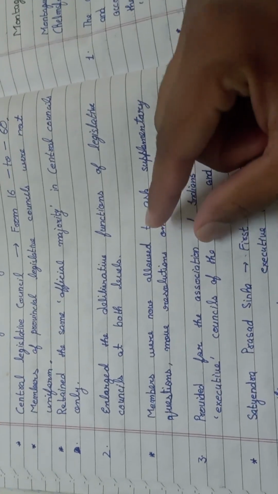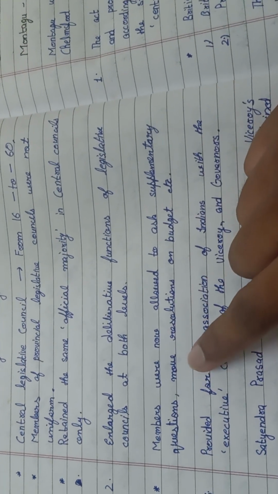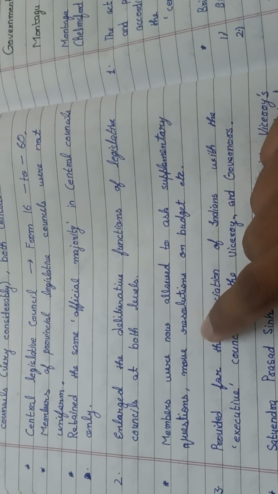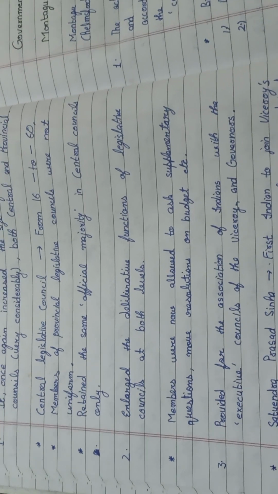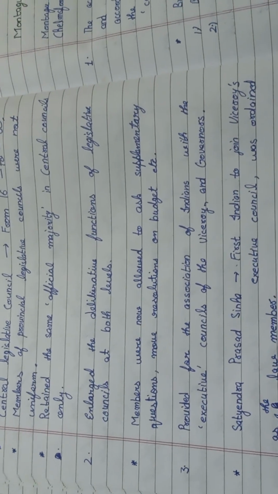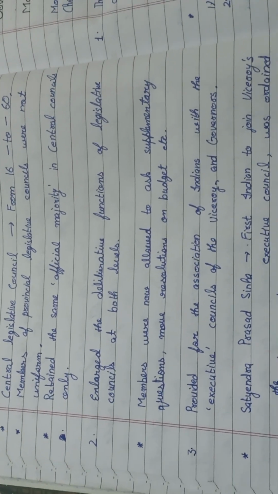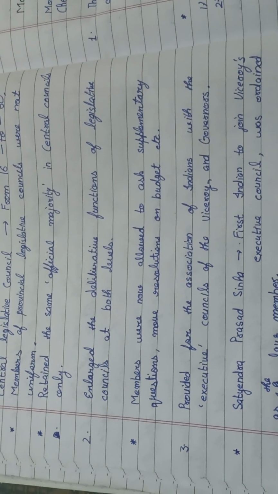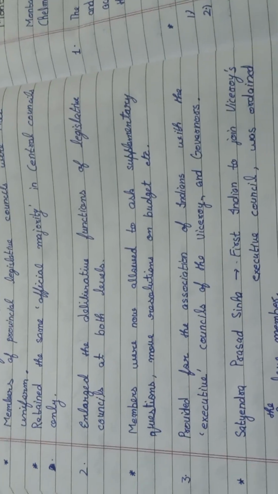Now one more HP to understand this point. Members were now allowed to ask supplementary questions, move resolutions on budget, etc. So previously the members were just sitting puppets there. They didn't have much of a say. Mostly the viceroy decided by himself, and they did, oh yeah, yes sir, okay sir, good sir. But now they've given more powers, like they could debate, they could discuss more, they could ask supplementary questions, they could even move a resolution that we are against this.